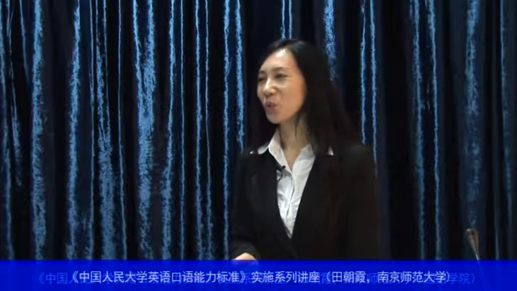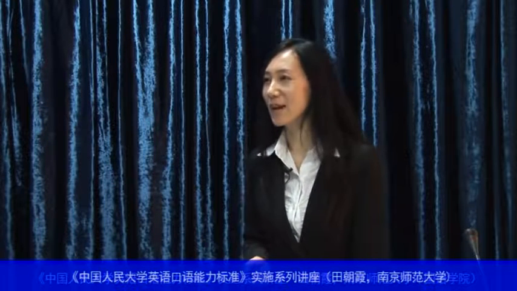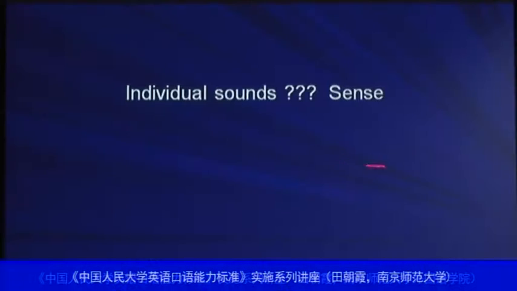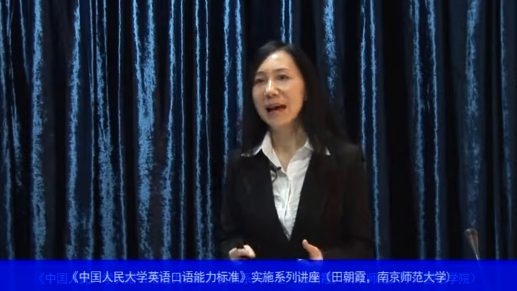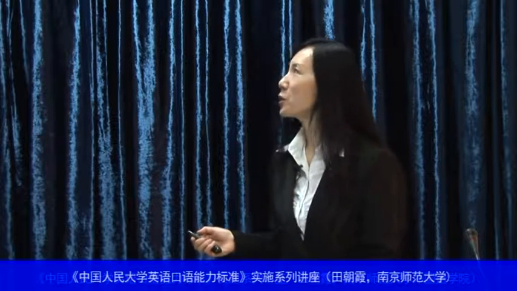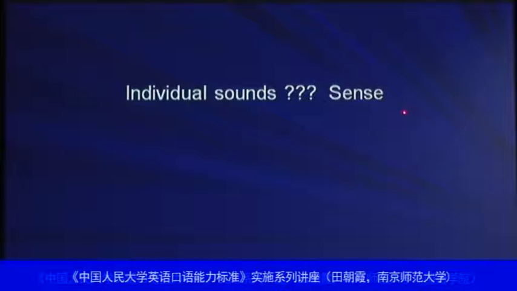And today, we're going to talk about individual sounds, vowels and consonants. This is the only chapter where I will mention very little about meaning, because this is where we say that language is arbitrary, 就是说语言是任意性的. That means individual sounds, vowels and consonants, have very little to do with meaning.